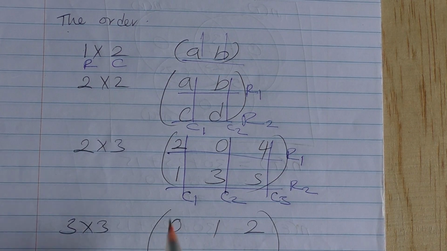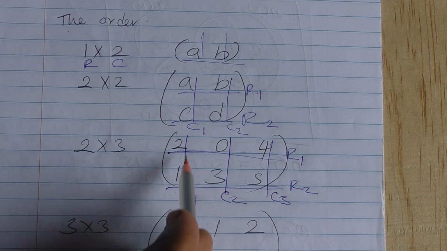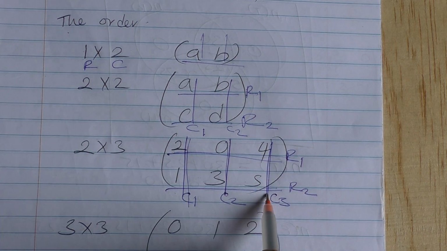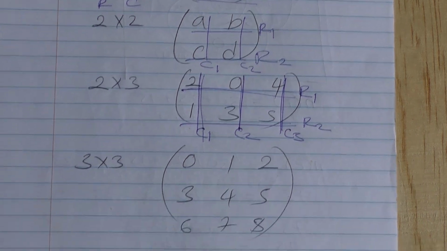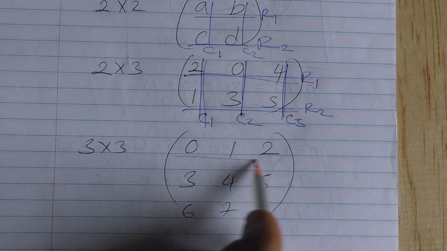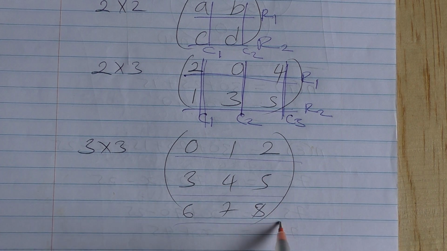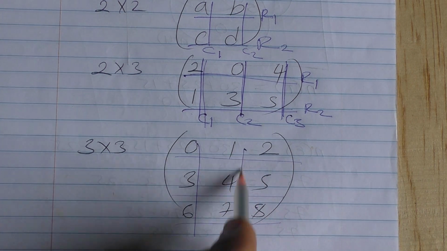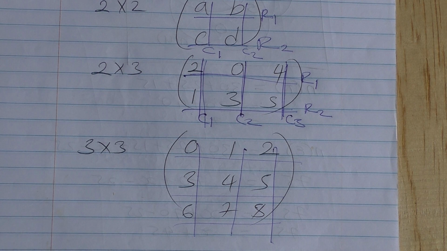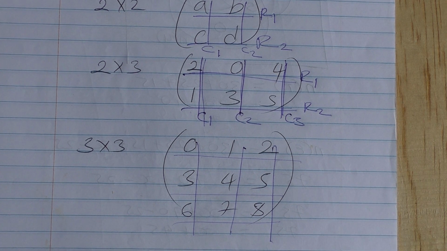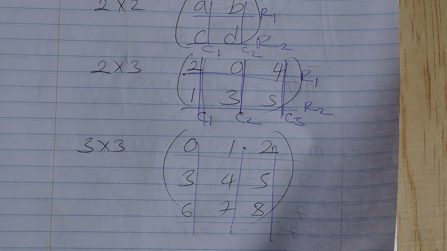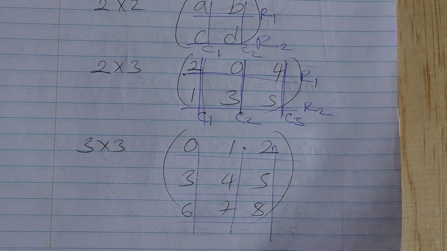So that is a 2 by 3 matrix. Then 3 by 3 will have 3 rows, 3 columns. That is a 3 by 3 matrix. So that is how we get order of a matrix.